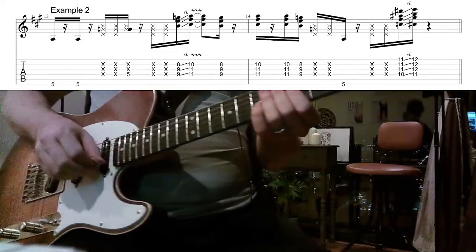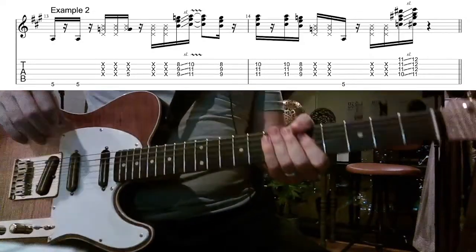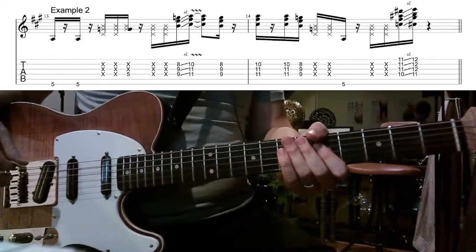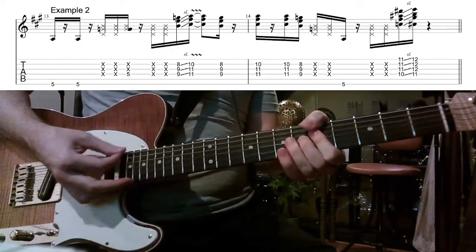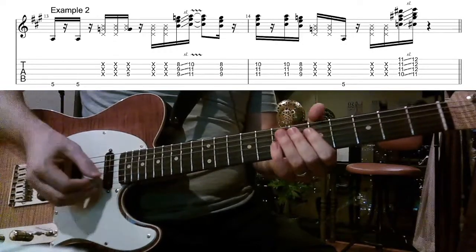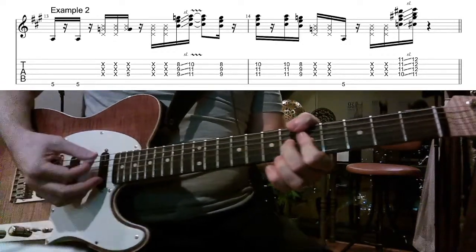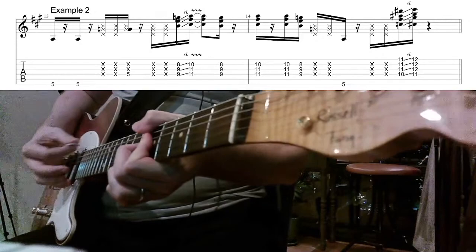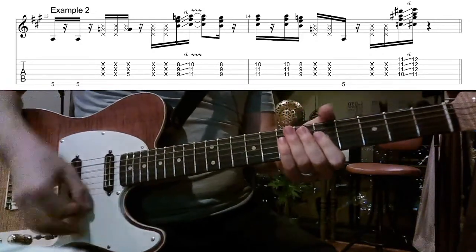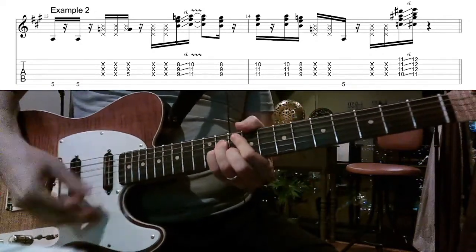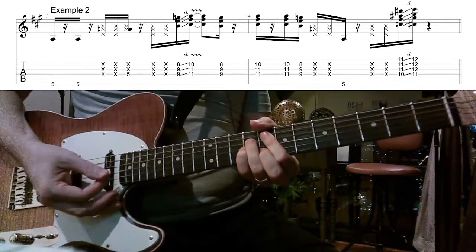Actually, I would probably play a little bit cleaner than the current tone I'm on most of the time when I'm playing funk stuff. I'd probably play it something more along the lines of a little bit cleaner like that.